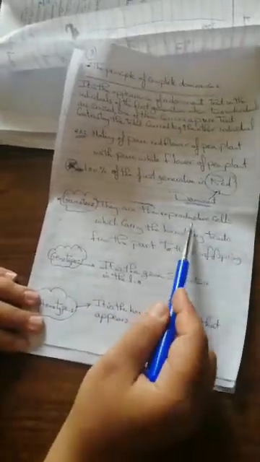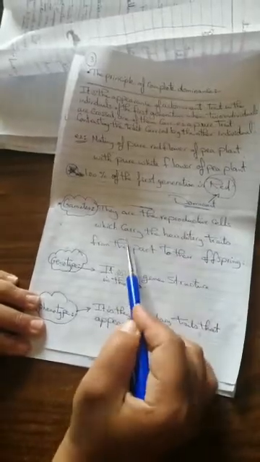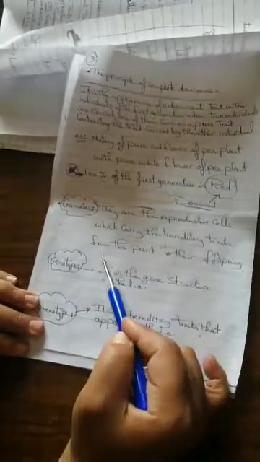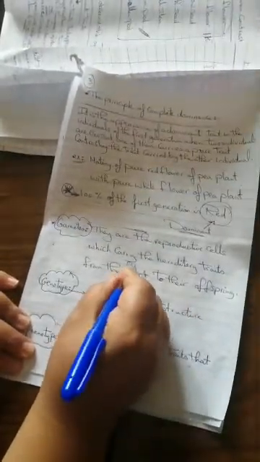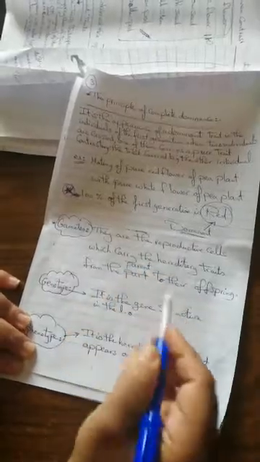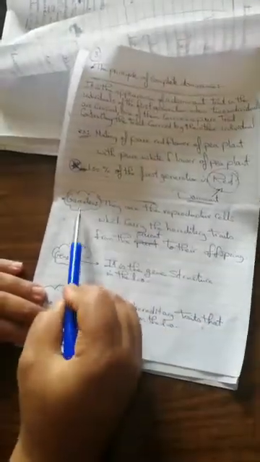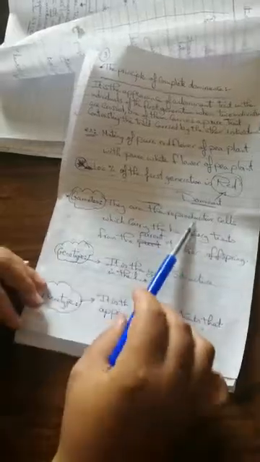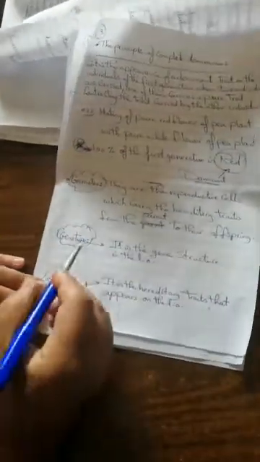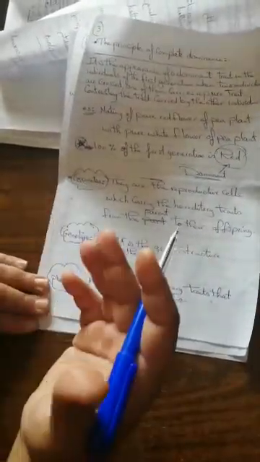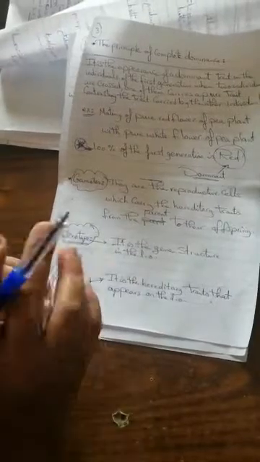But now you must know that these reproductive cells carry the hereditary traits from the parent to their offspring. So when you take a trait from your father or from your mother, you took it through what? Through the gametes.